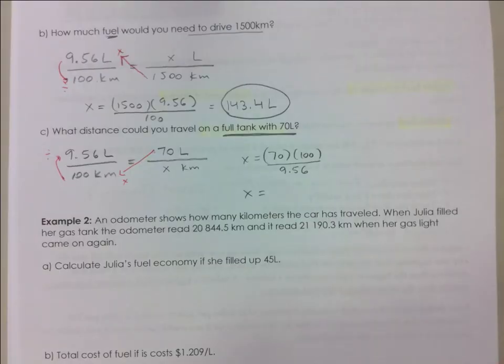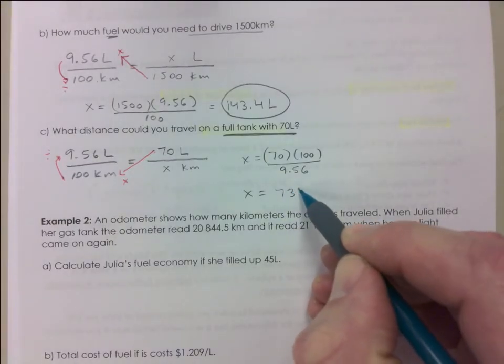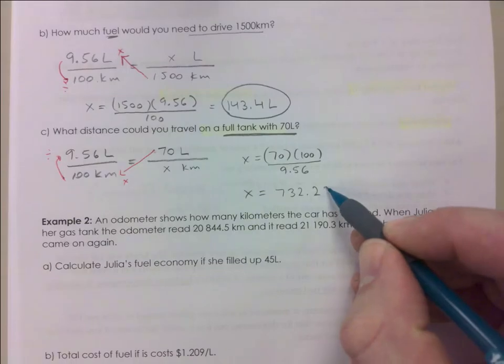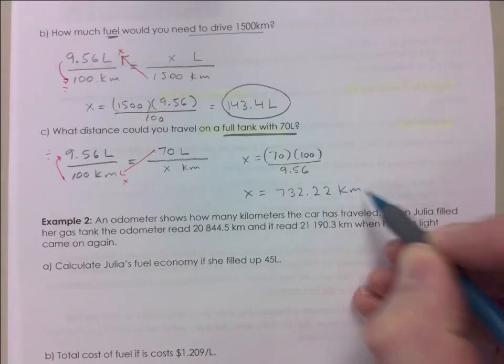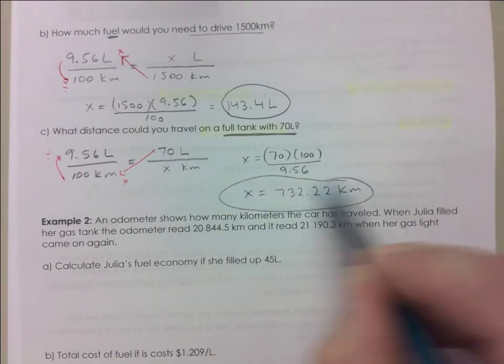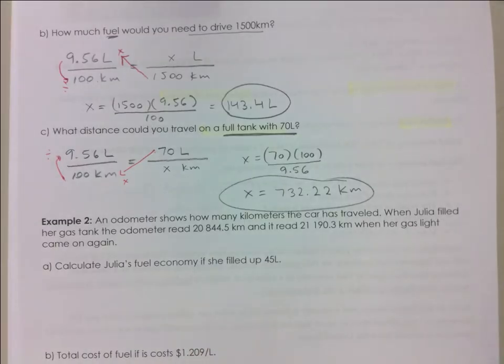You do that. This is not the only way you can show the work. If your teacher showed you a different way, I'm okay. Just show your work, okay? So on a full tank, you can drive about 700 kilometers, give or take, okay?